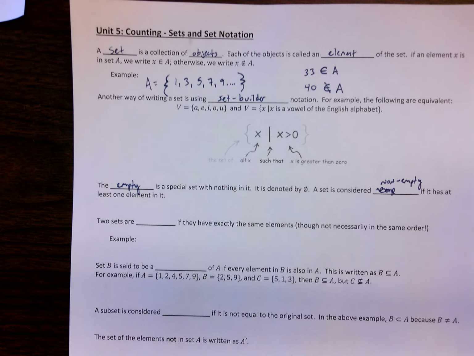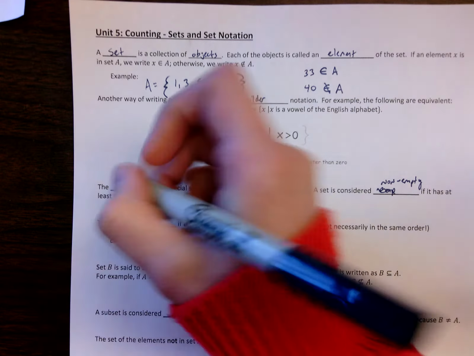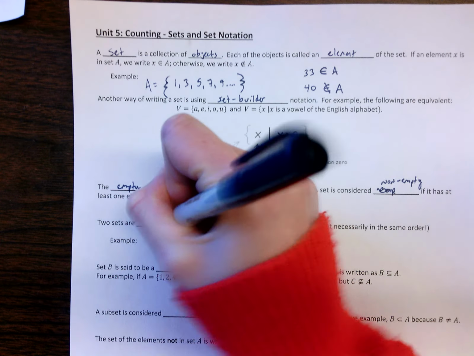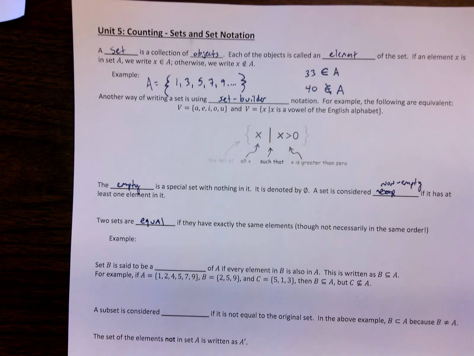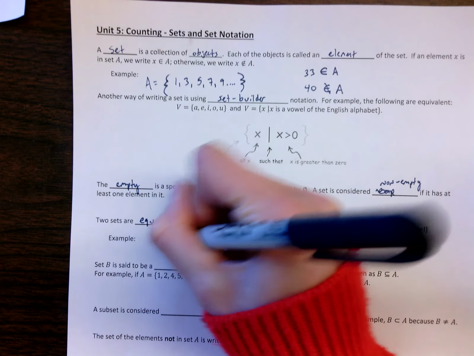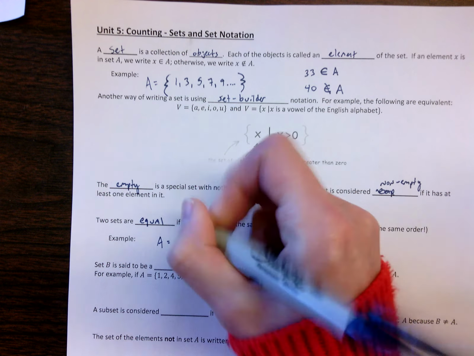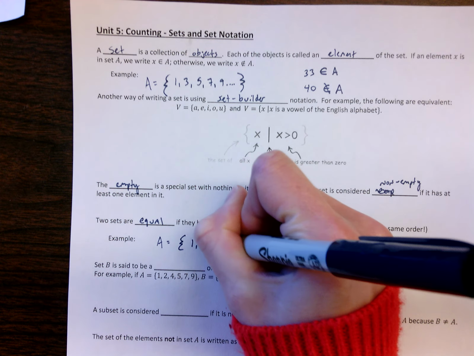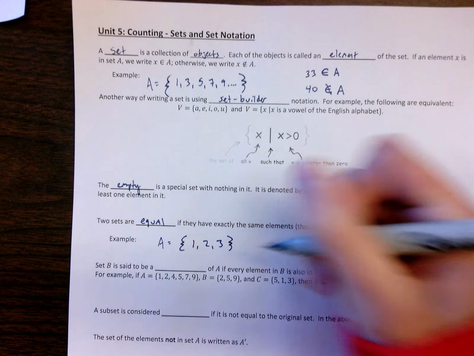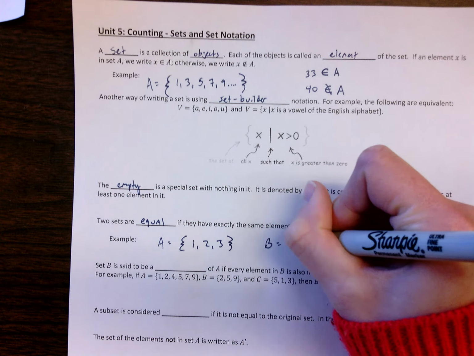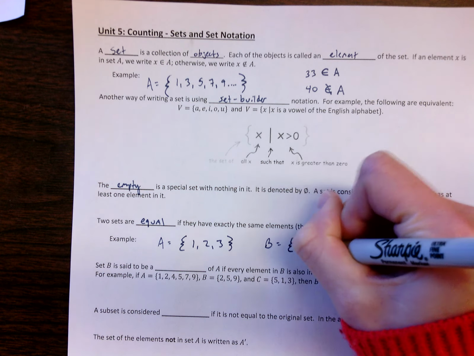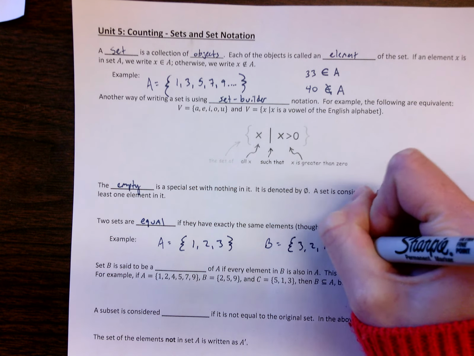Okay. All right, then when we talk about sets, we say that two sets are equal if they have exactly the same elements, though they don't necessarily have to be in the same order. So for example, if I had set A, and I said set A is the numbers 1, 2, and 3, and then I have set B, and set B is, say, the numbers 3, 2, and 1, right?